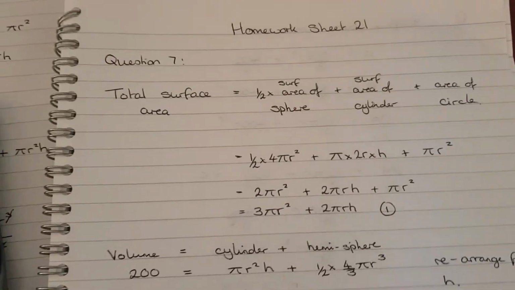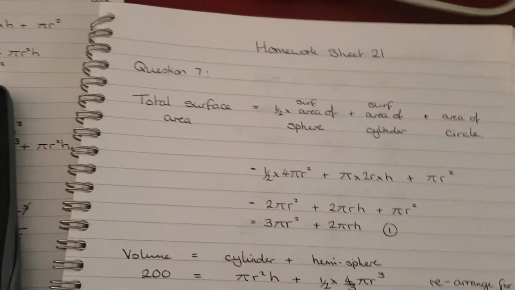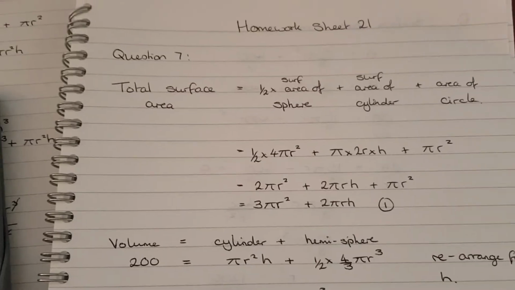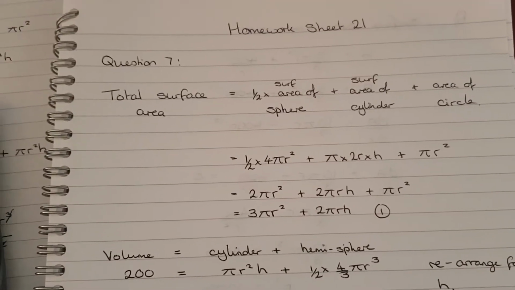Hi, so this is question 7 on homework sheet 21. I'm going to try and talk you through my workings.